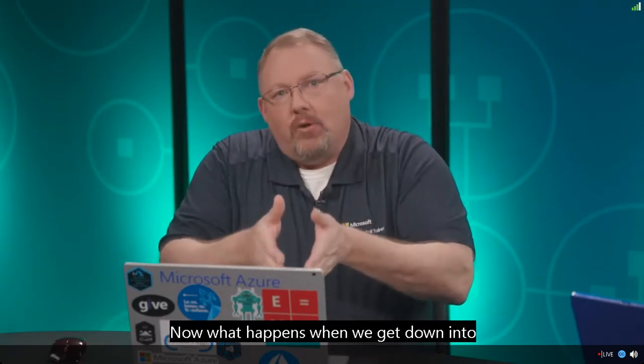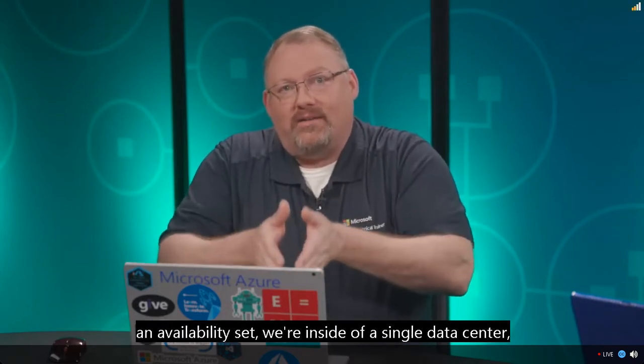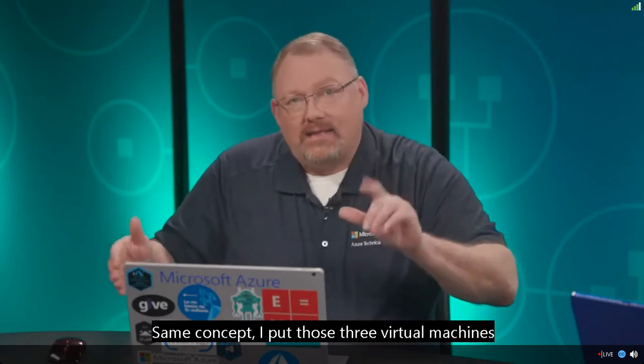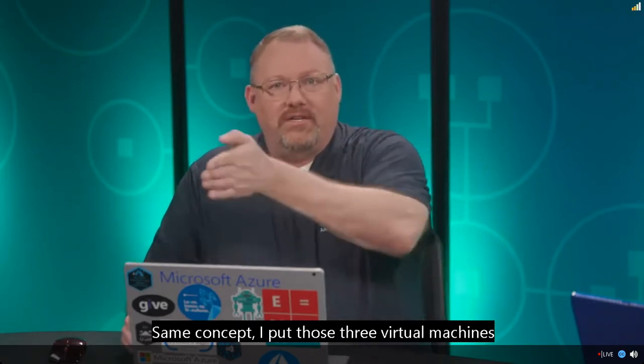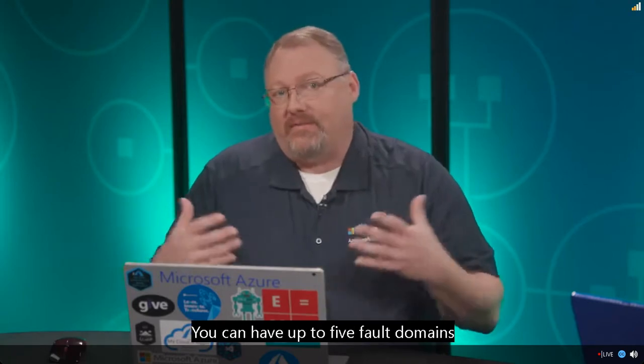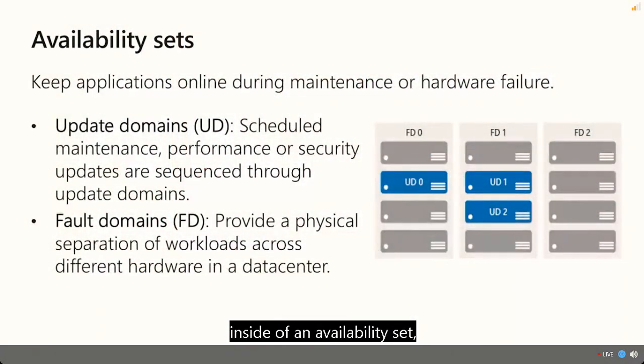Now what happens when we get down into an availability set? We're inside of a single data center, inside of a region, across multiple racks. Same concept. I put those 3 virtual machines in different what we call fault domains. You can have up to 5 fault domains and up to 20 update domains inside of an availability set as well. You have the ability to separate all these. And once again, what you're telling Microsoft is, look, I don't want a patch, or something hardware like an electrical outage, or a workload to fail, or a different rack to go down, I don't want that to impact the availability of my virtual machines.